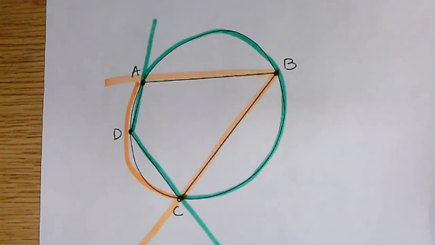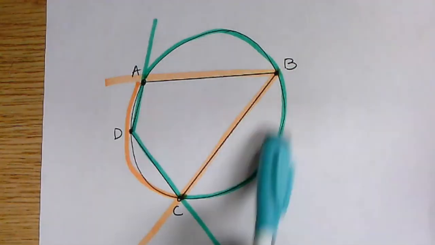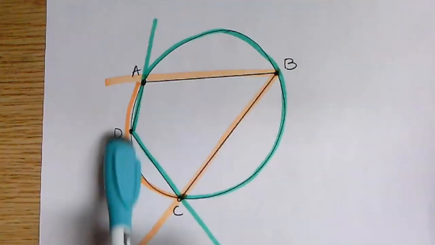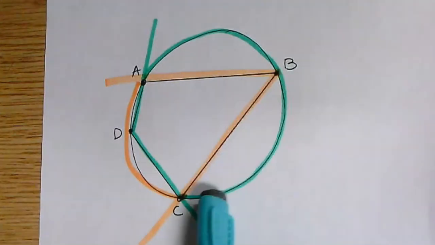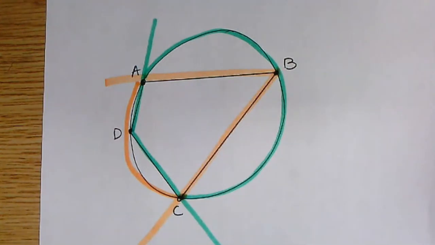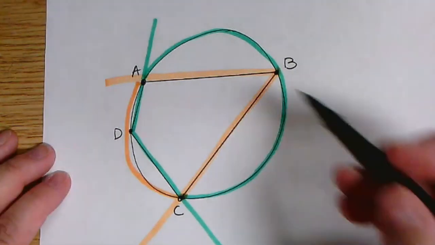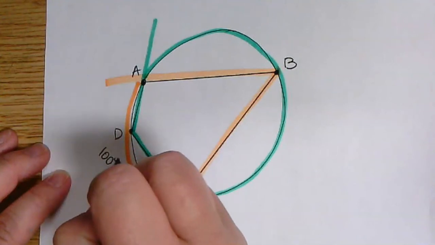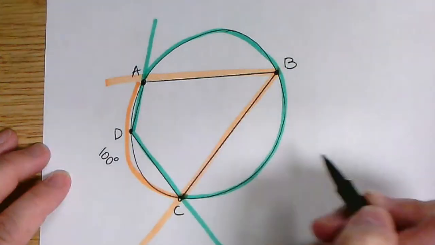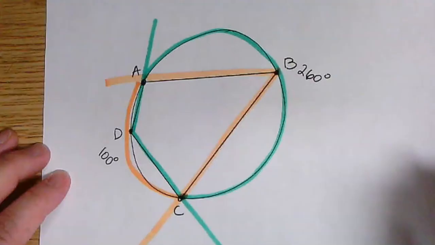Well, look at how much of the circle I've highlighted. Together, I've highlighted the entire circle. So if the intercepted arcs together have to add up to the whole circle, which is 360, then the intercepted angles would have to add up to half of that, which is 180. Like, let's say this arc right here could be 100 degrees. Then this arc over here would be 260. Those two together add up to 360.